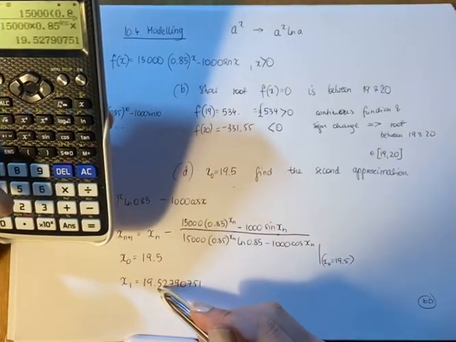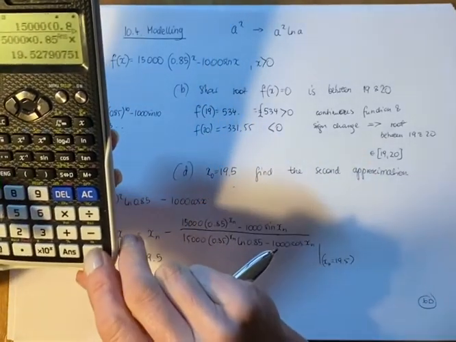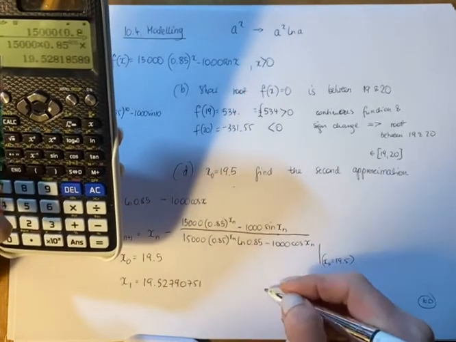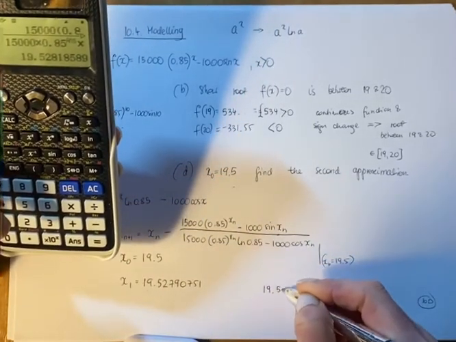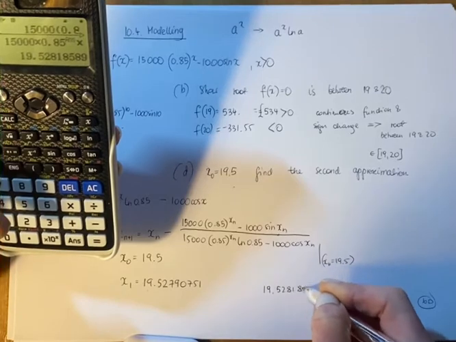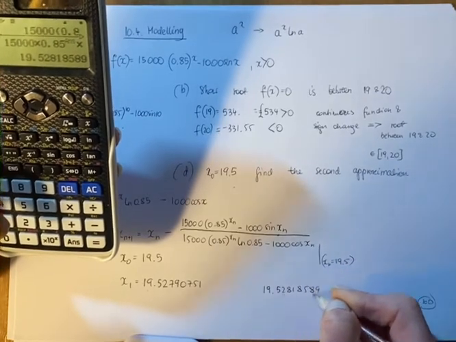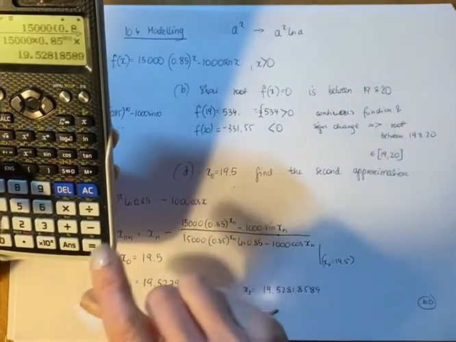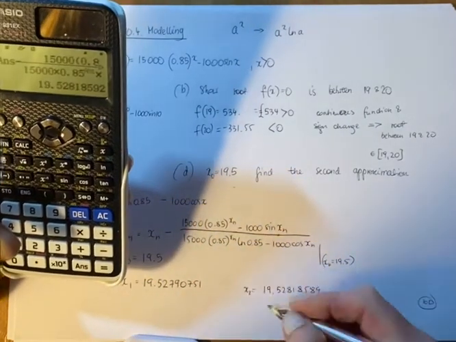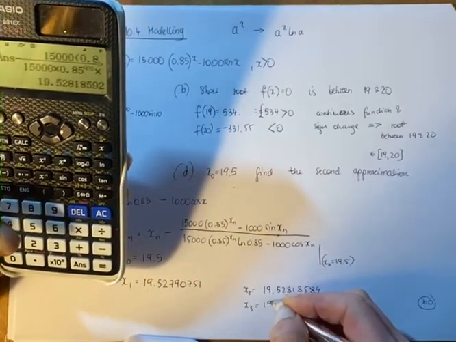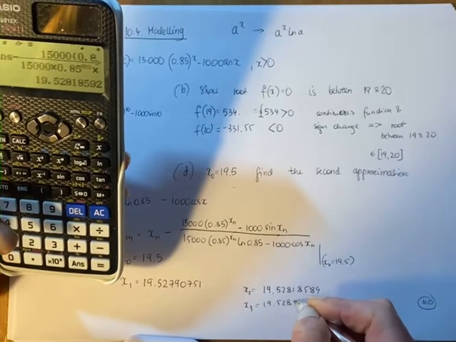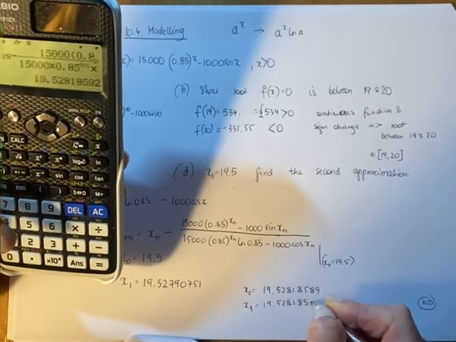It becomes 19.5279. Press it again, and then you've got 19.52818589, and that was x2. You're not asked to do it twice, but I just want to show you. x3 will be 19.52818592.